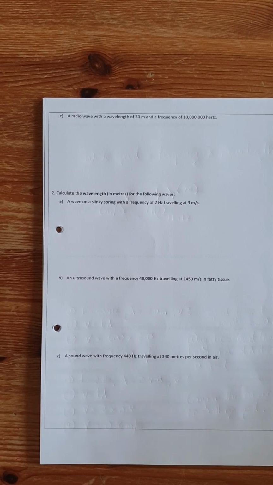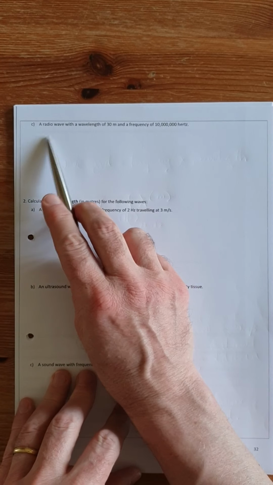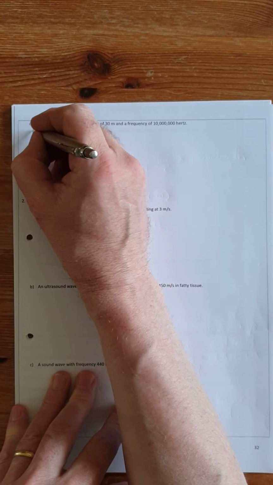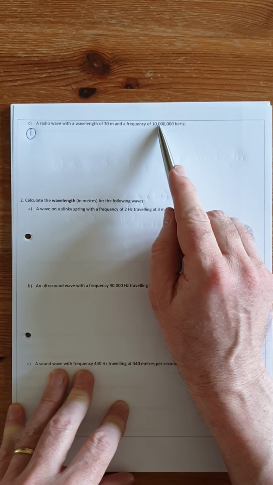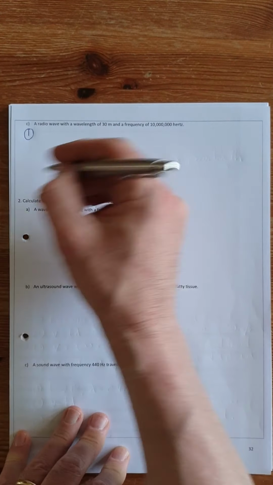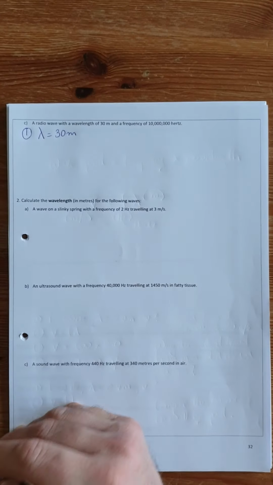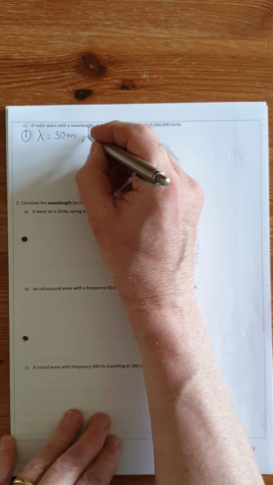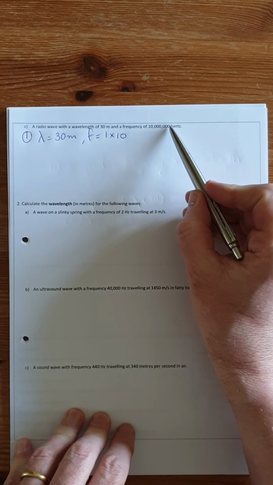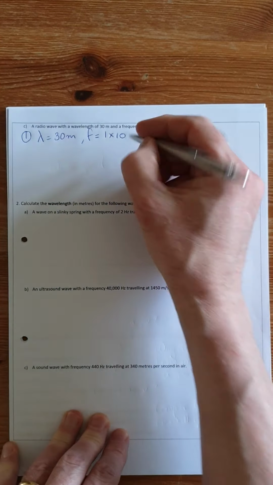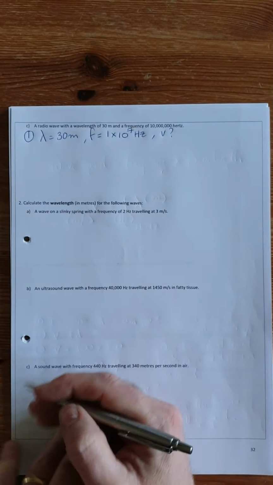We've got more calculations to do. So we start at the top. We've got a radio wave. It's a wavelength of 30 meters and a frequency of 10, and then there's 6 more zeros afterwards. So again, I'm going to write out the numbers. Wavelength is equal to 30 meters. Frequency is equal to, and I'm going to write this in standard form, I've got 1, 2, 3, 4, 5, 6, 7 zeros. And I'm looking for the speed.